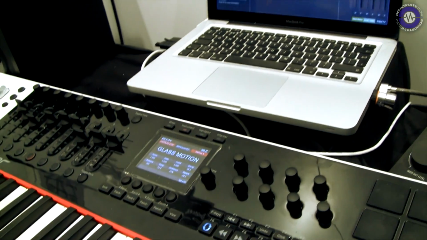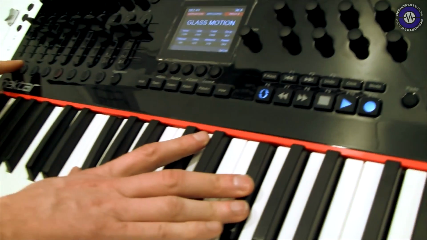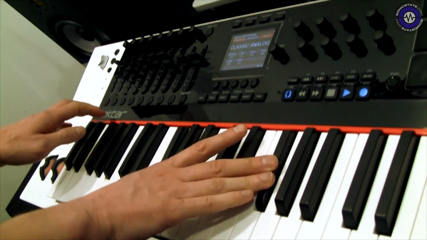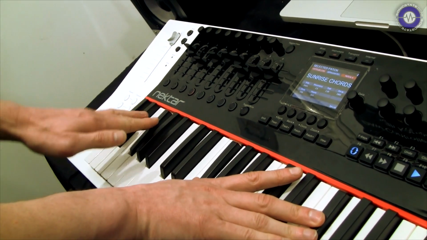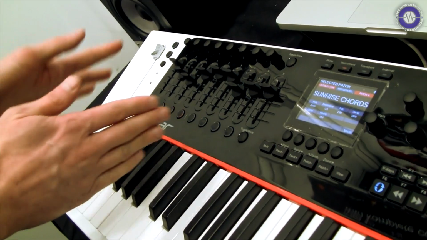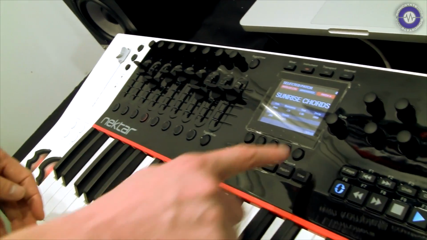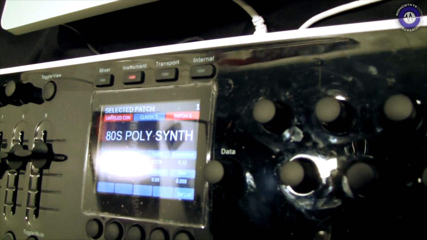Another way to change patches, which is very important for live performance, is with your left hand using the buttons under the faders. Now these will map to the patches within the active set. So if I change the set, you can see that I'm going to now have patch 1 doing something different.